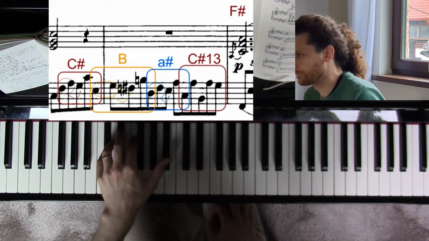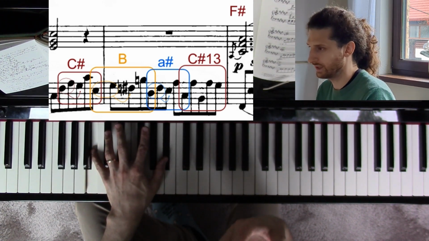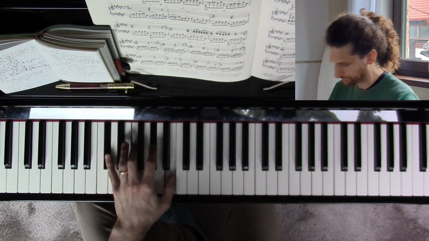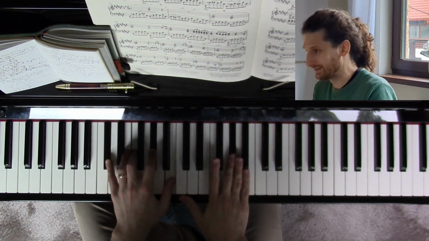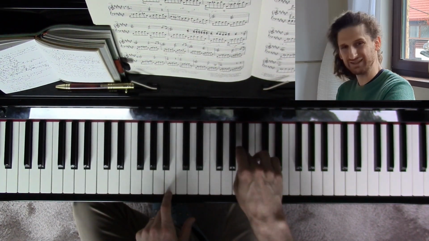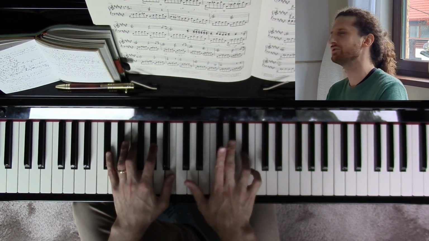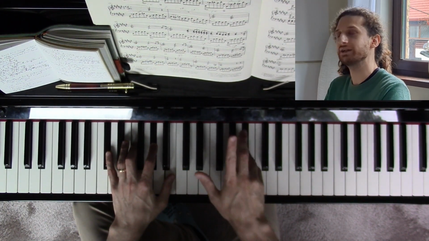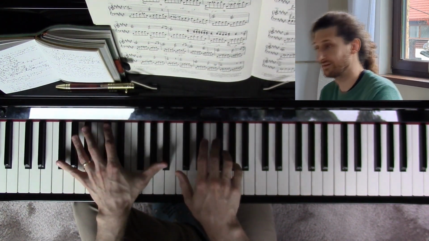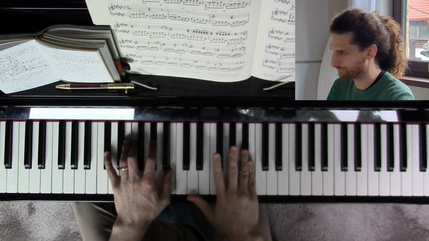And then once we're here, we go to a C sharp 13 chord. This is another standard romantic repertoire thing. The 5 chord often has a 13th, which has a big clash with the 7, but it sounds so beautiful, and this note, if you look at it, it's actually the 3rd of our 1 chord. So you'll see this a lot, these dominant 7th chords that have a 13th.